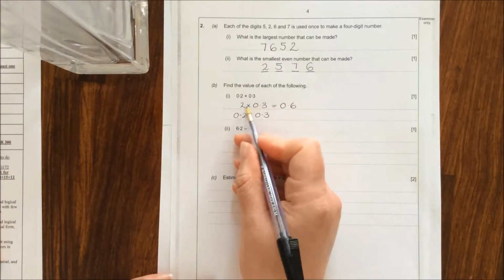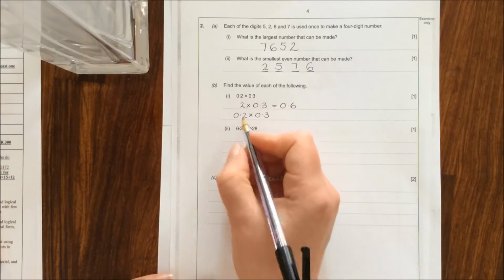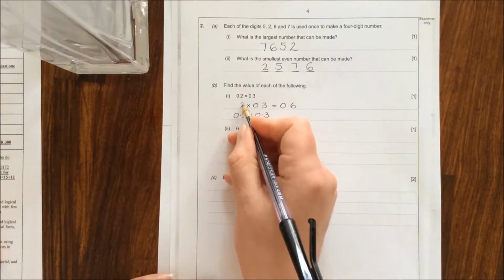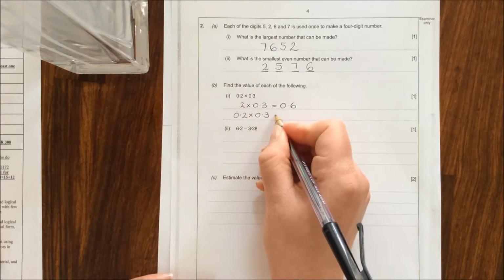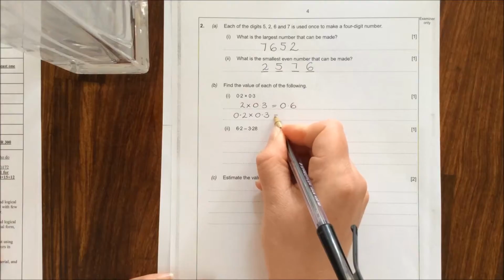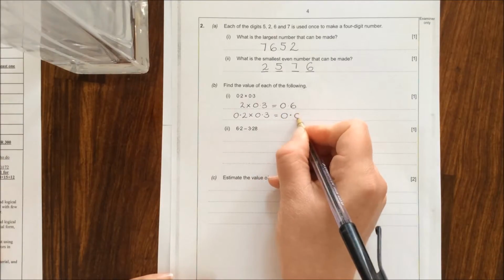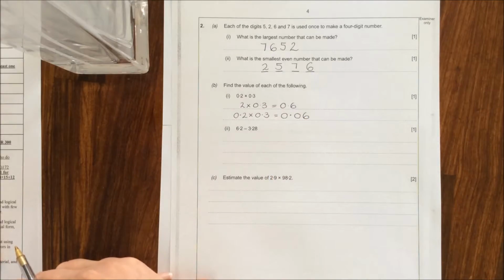Okay, so think about how the question has changed. Okay, this 2 has been divided by 10. Okay, it's got smaller. That means that your answer needs to get 10 times smaller as well. So it's 0.06 is the answer.